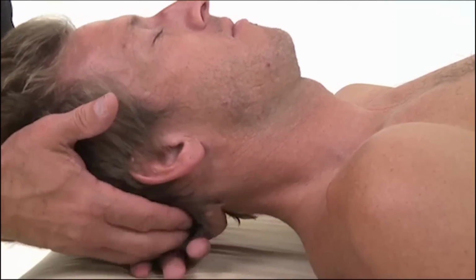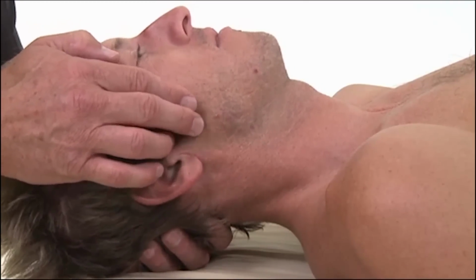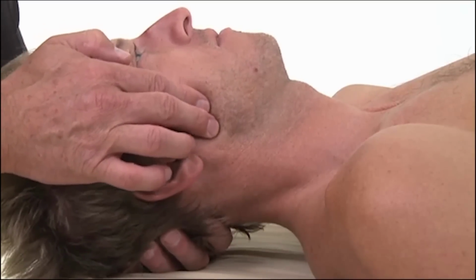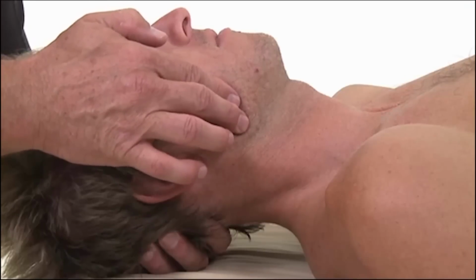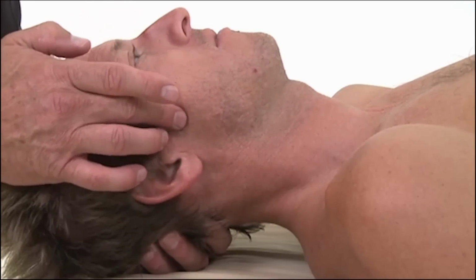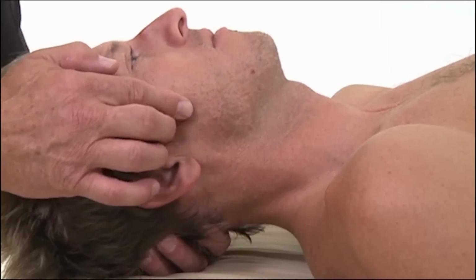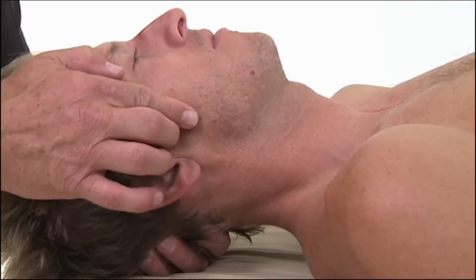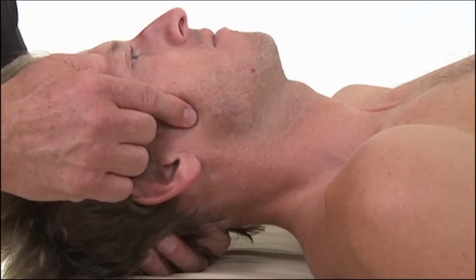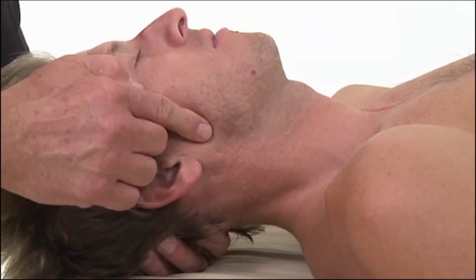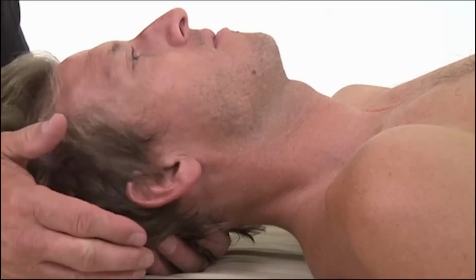To palpate this muscle, we'll use a flat palpation technique to strum across the muscle belly as we trace it all the way down to the angle and ramus of the mandible. There's a superficial belly and a deep belly. The deep belly is located here, and some of it is superficial and easy to palpate. We'll trace it all the way down to its insertion point on the mandible.